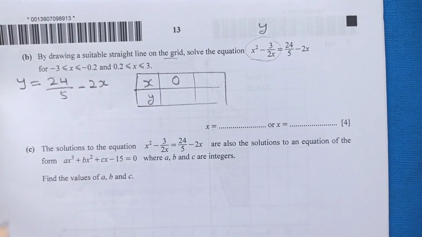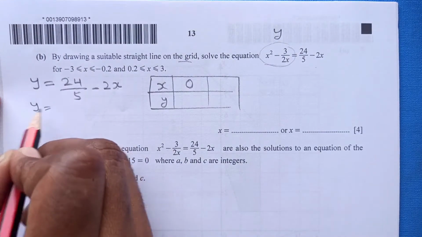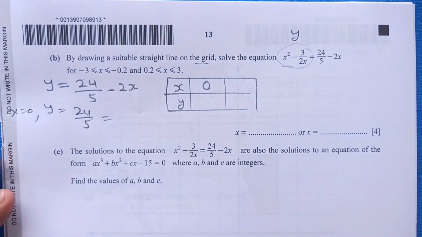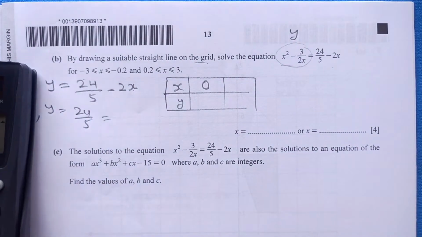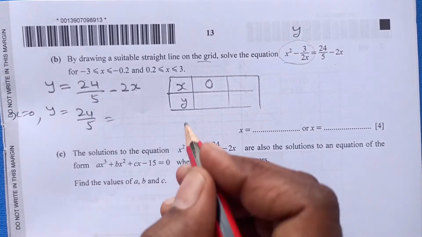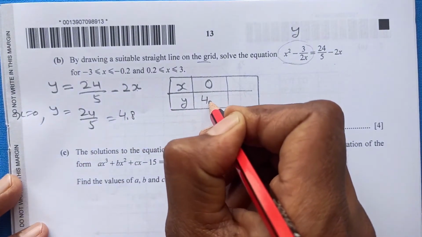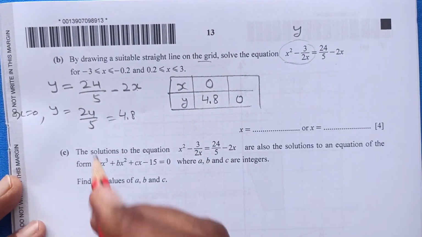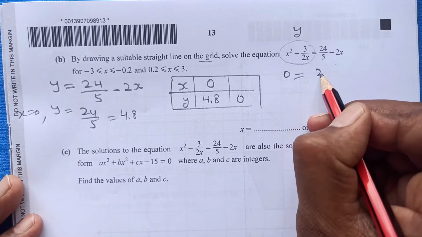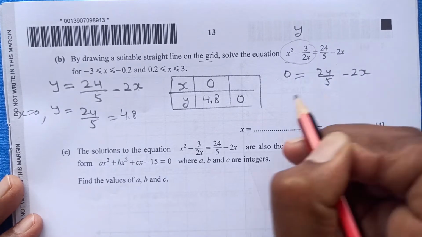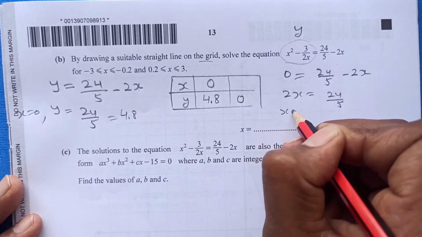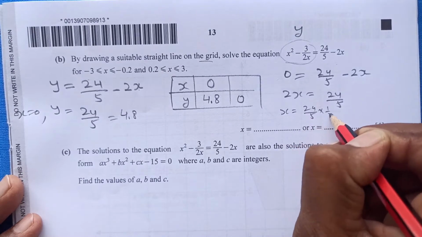If x is 0, if I plug in x as 0 here, y will be 24/5, since this term becomes 0. 24 divided by 5 is 4.8. So this is going to be 4.8. Now we can take y as 0. If y is 0, the equation becomes 0 equals 24/5 minus 2x. So 2x equals 24/5, and x will be 24/5 times 1/2.